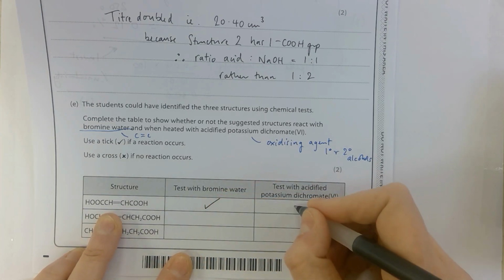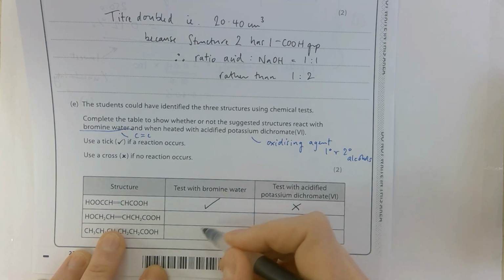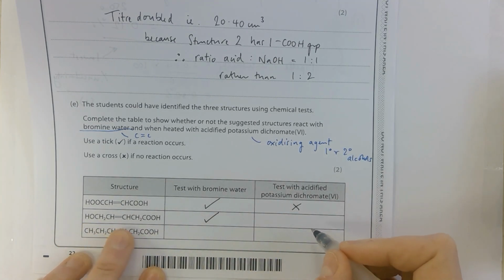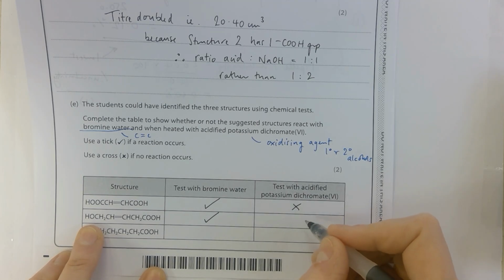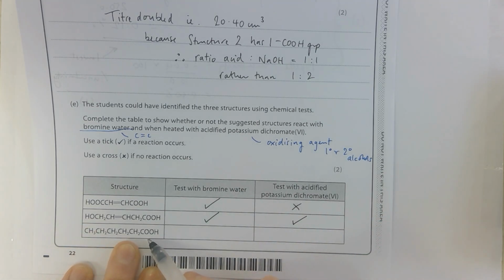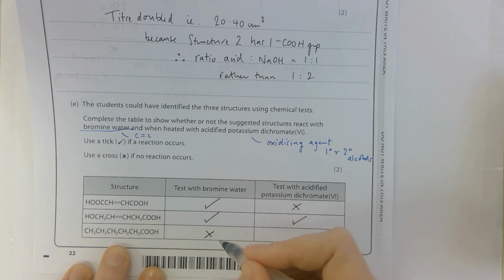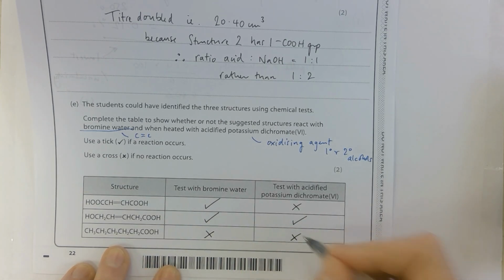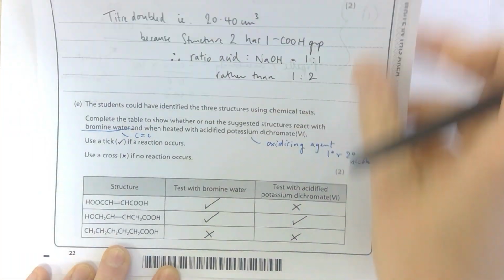So yes, we get a reaction. No, we don't. Here, yes, we've got a double bond. We have got an alcohol group, and it's a primary alcohol. It's going to react. Here, we haven't got a double bond, and we haven't got an alcohol group. We get 1 mark for this column, 1 mark for this column.